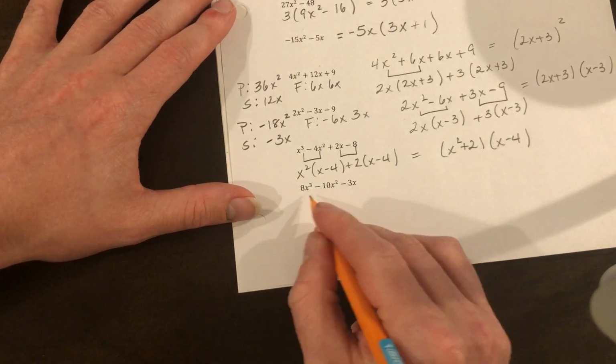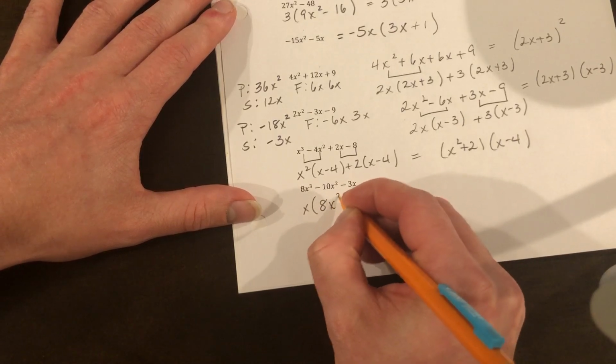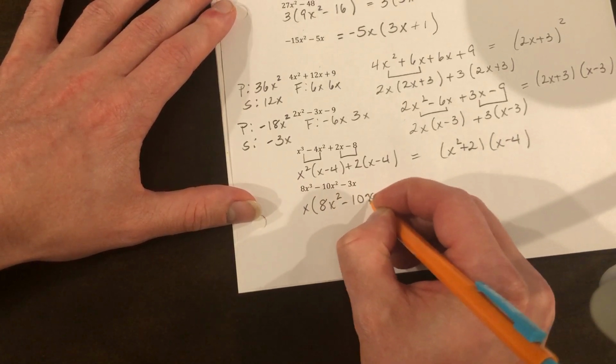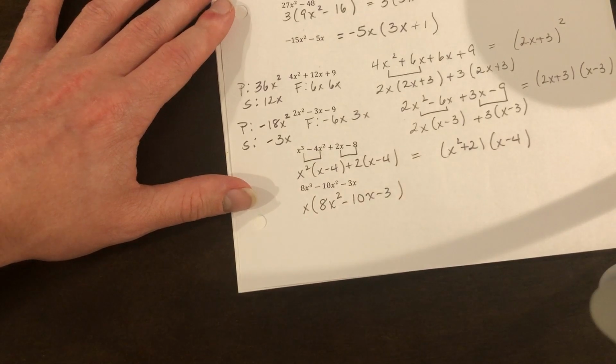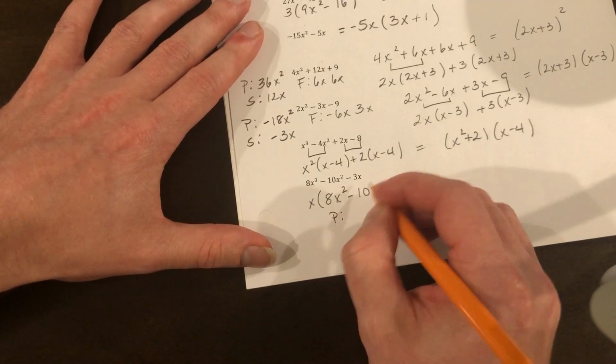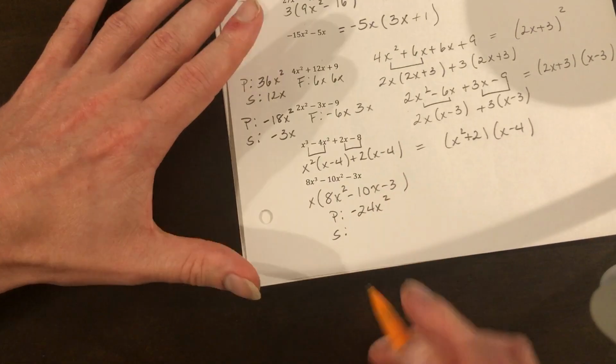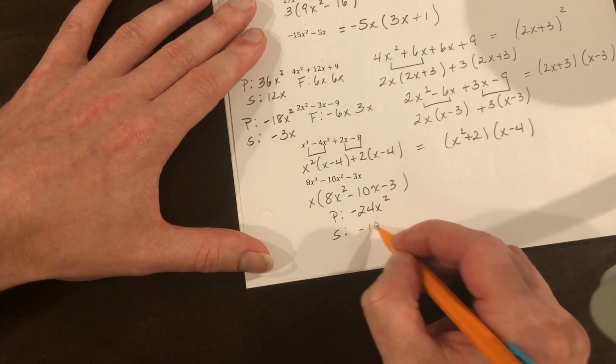GCF here is going to be an x, so we get 8x squared minus 10x minus 3. Okay, so your product is going to be a negative 24x squared. Your sum is going to be negative 10x.